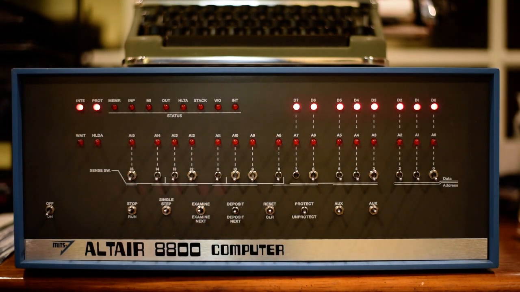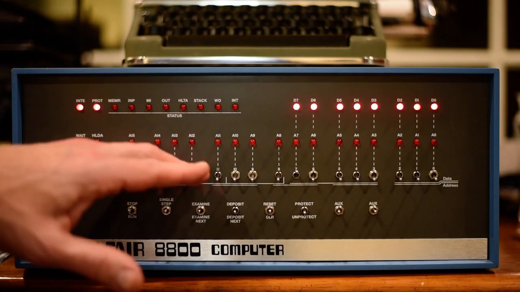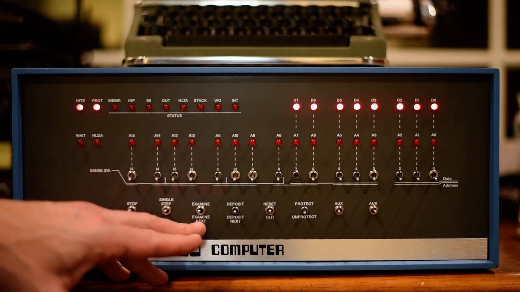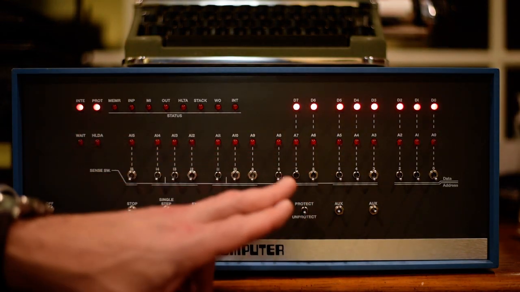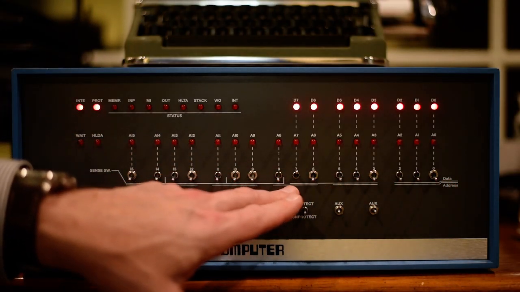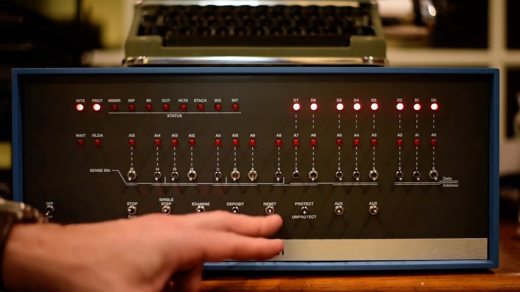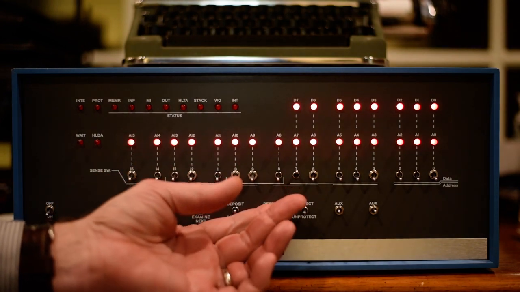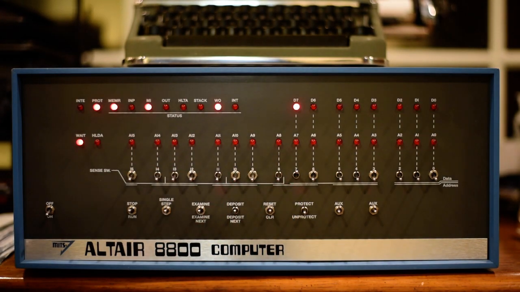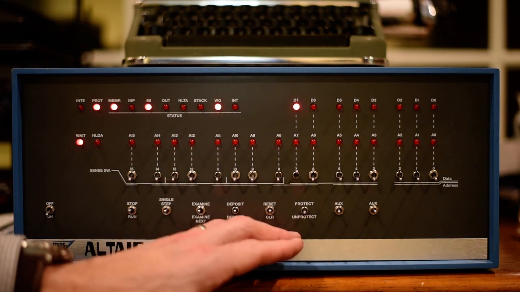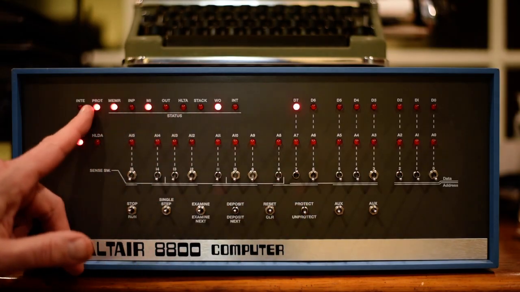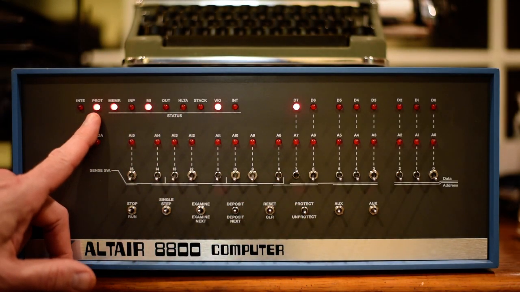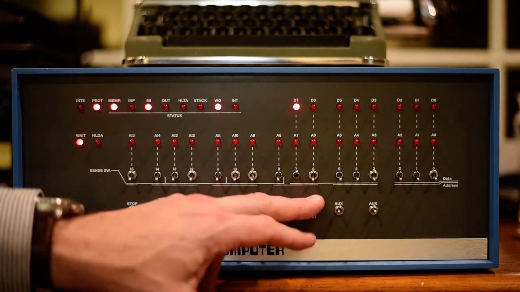Deposit and deposit next cause you to change the contents of the address that you're presently examining based on the values of the lower 8 switches. Reset will reset the CPU, so let's go ahead and do that since we just turned it on. Protect and unprotect. If the memory is protected, which it is because of this light here, you can't change what's in the memory, so let's unprotect it.